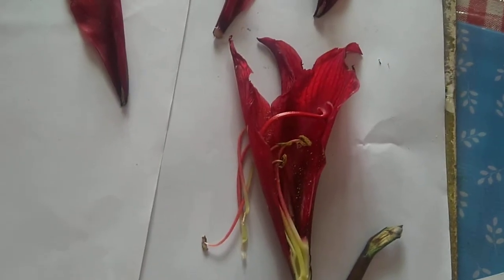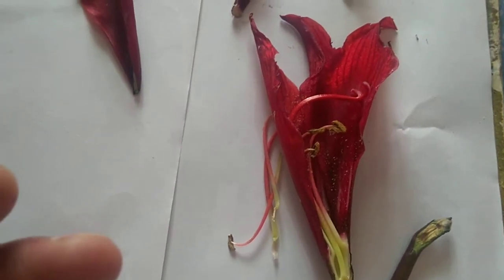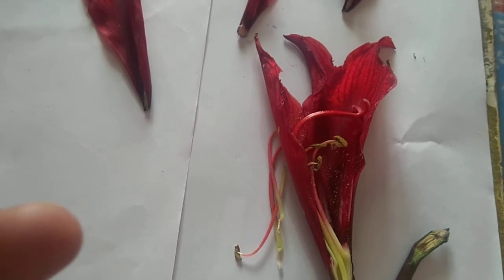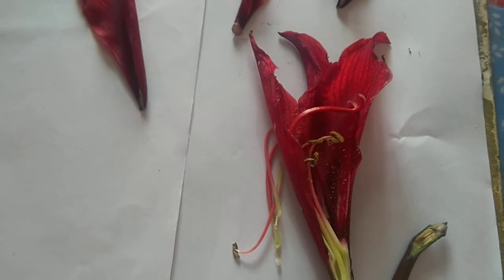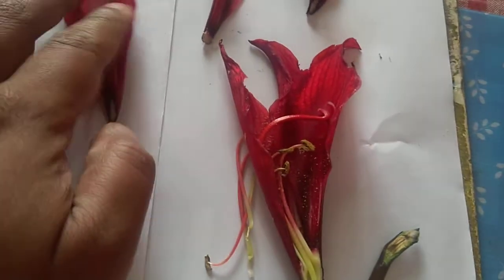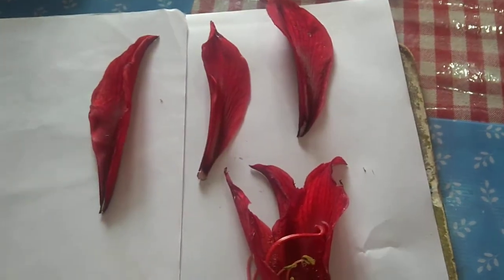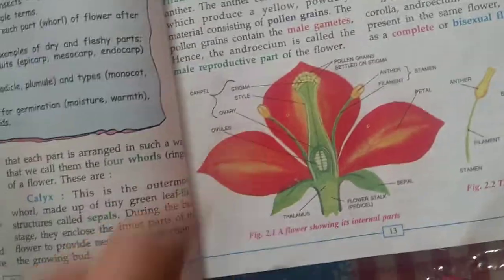The work of petal is to attract insects because it is colorful. It has nectar, and it is the main thing by which the insect is attracted. An insect helps in pollination. Now what is pollination? That I'll tell you afterwards. Now first, basically this is petal, these colorful leaf-like structures around the flower. In your diagram, this thing is your petal.